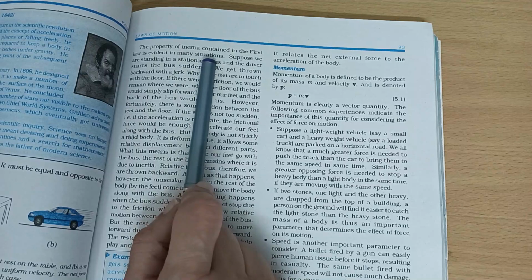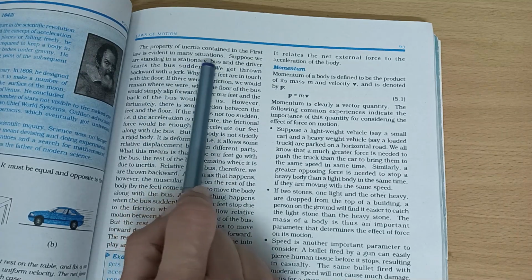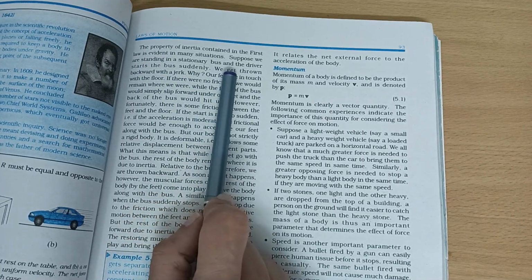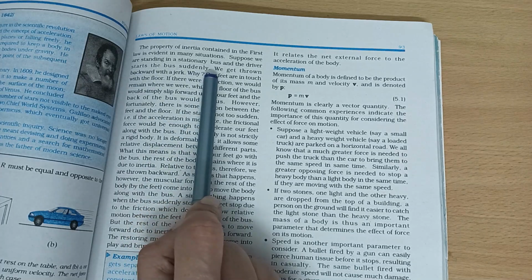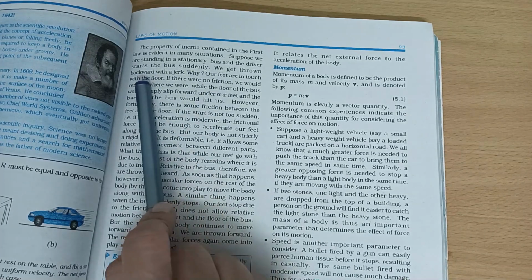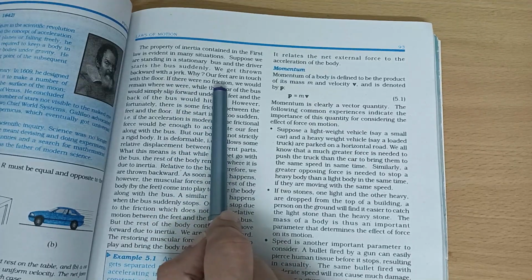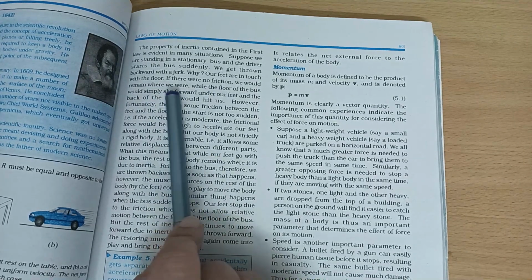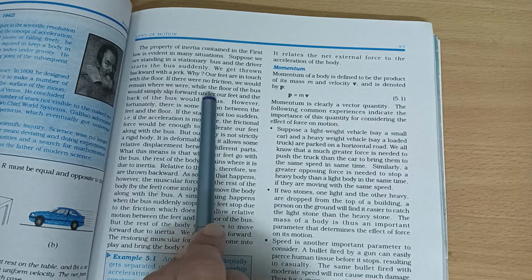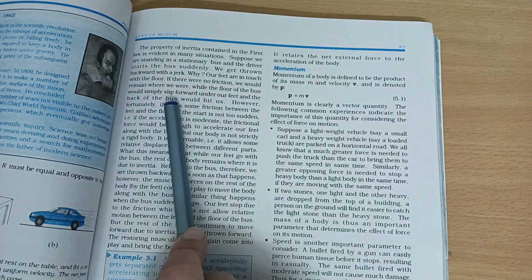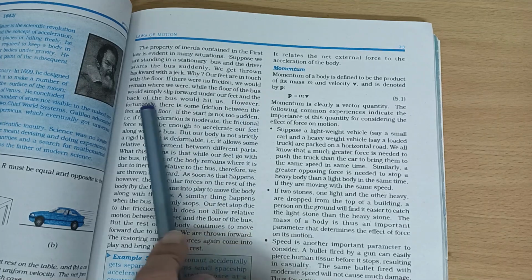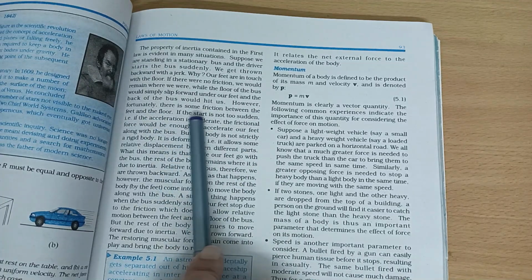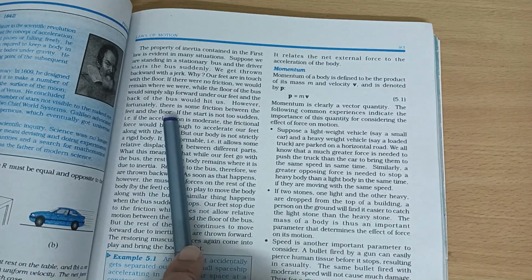The property of inertia contained in the first law is evident in many situations. Suppose we are standing in a stationary bus and the driver starts the bus suddenly. We get thrown backward with a jerk. Why? Our feet are in touch with the floor. If there were no friction, we would remain where we were, while the floor of the bus would simply slip forward under our feet and the back of the bus would hit us. However, fortunately, there is some friction between the feet and the floor.